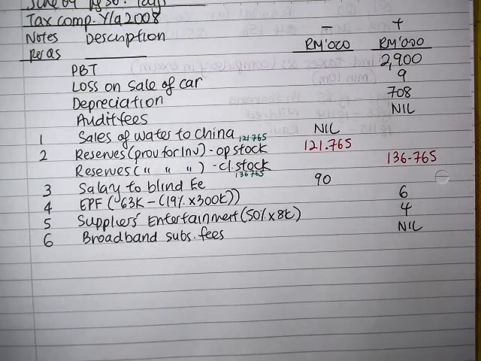Right, note 2, child care center. Now in March 2008, Taiji purchased a building to provide child care facility for its workers. And Taiji incurred 190,000 on the purchase of the building and 22,000 on the maintenance of the premise.